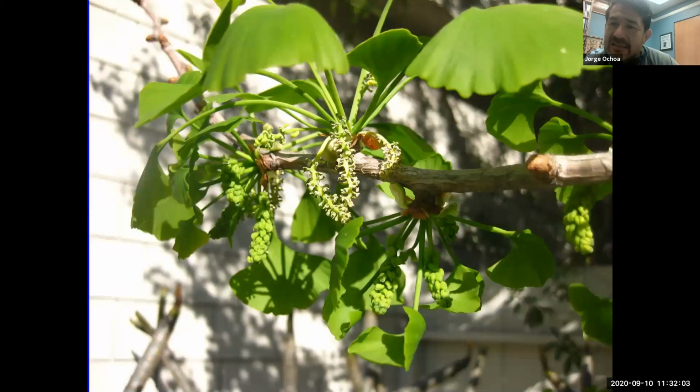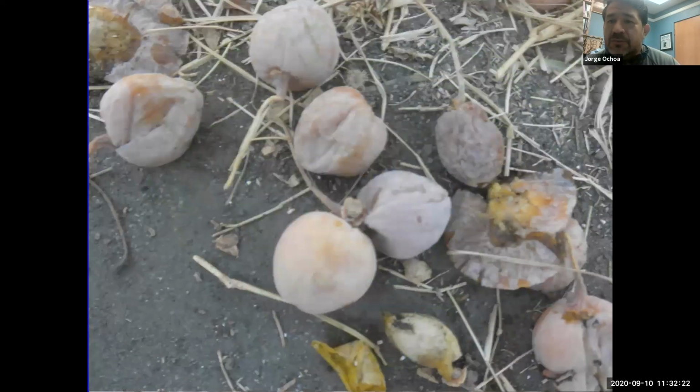And then we have the ginkgo. The ginkgo is a non-flowering seed-bearing plant. So here we have the example of the pollen-bearing structure or the cone. So this will be a male ginkgo. The females will be somewhere else. And this would be the seed. Now, the seed does not originate from a fruit, which means, from a flower, which means that we cannot really officially call it a fruit. It's just a seed that is surrounded by some kind of fleshy structure.